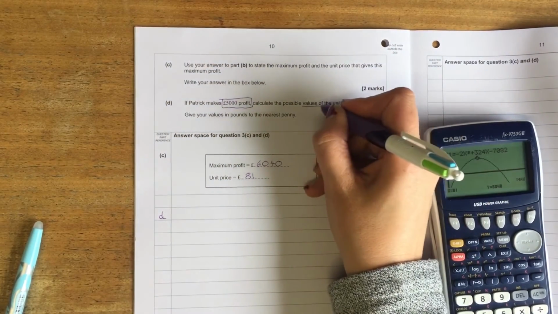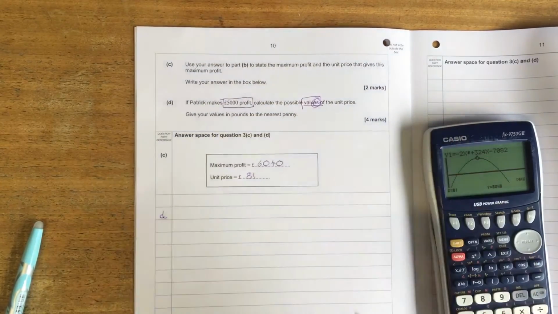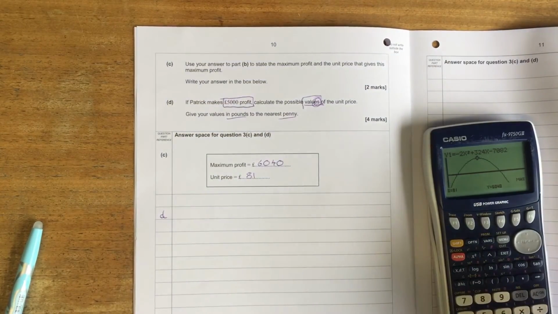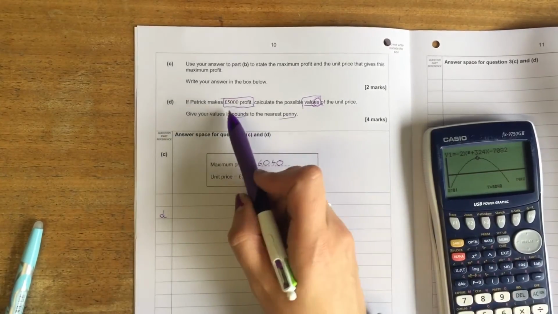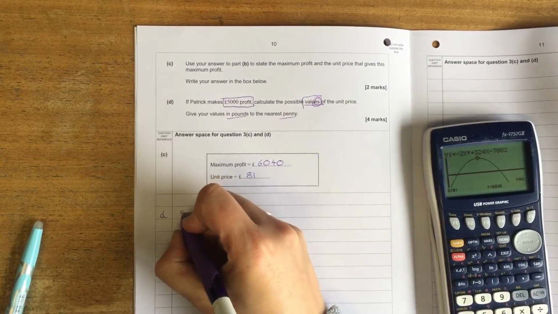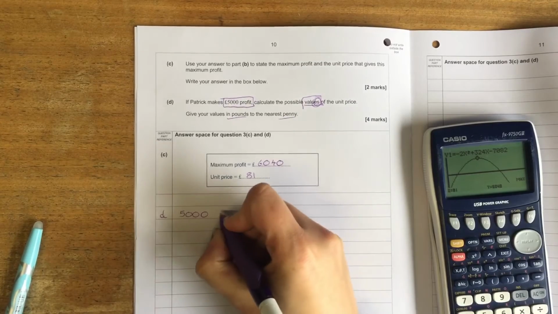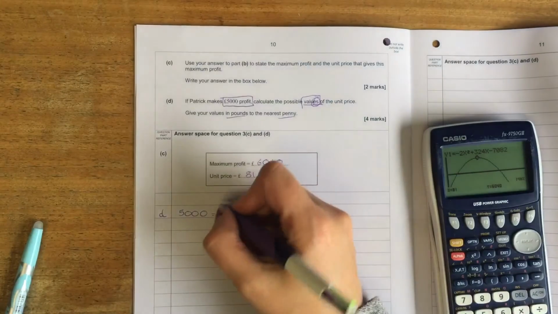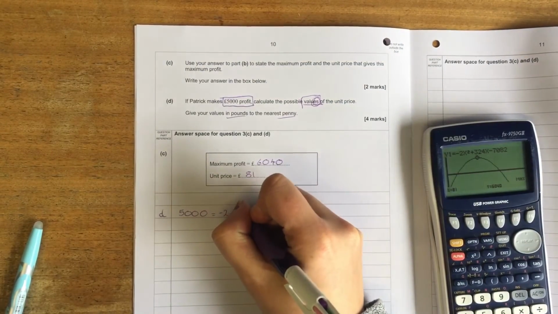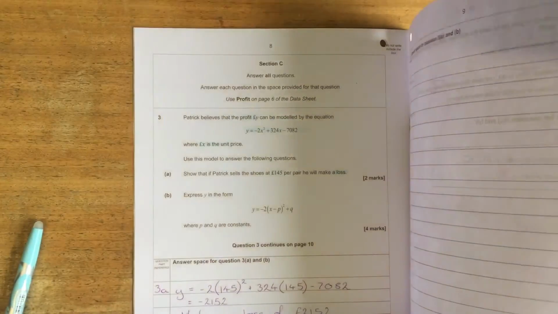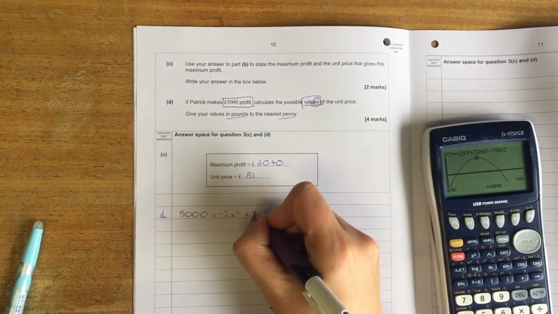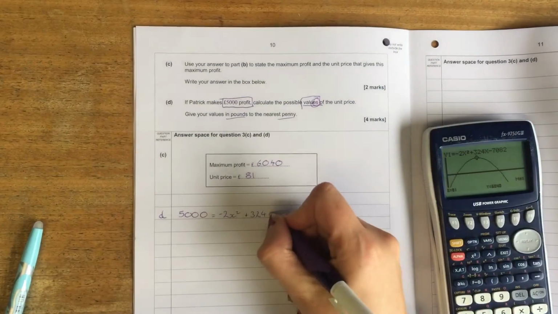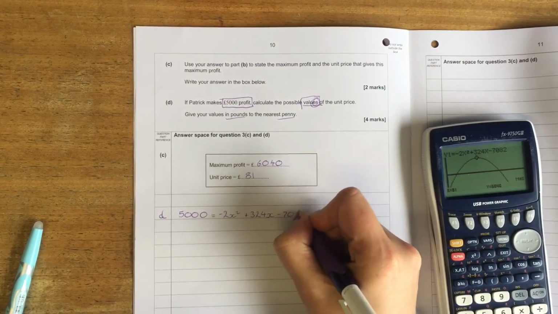we want possible values, and values has an S on the end, and we want it in pounds to the nearest penny. So if we substitute that into our equation, we can write that as 5,000 equals minus x squared plus 324x minus 7082.